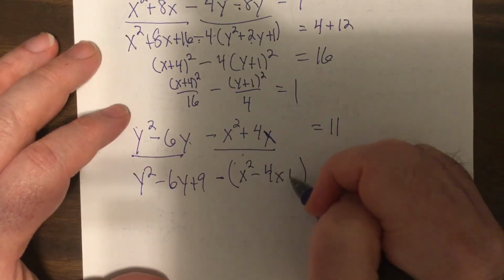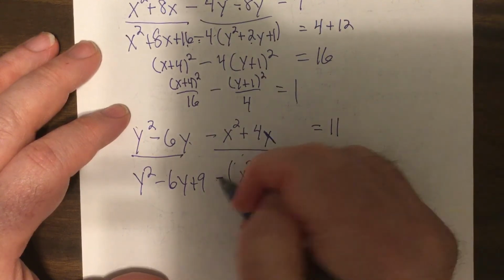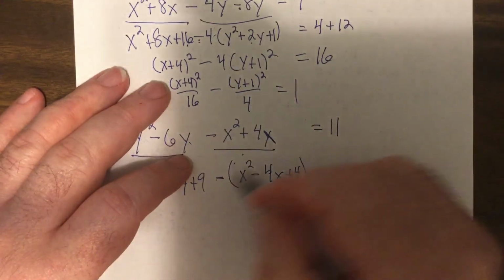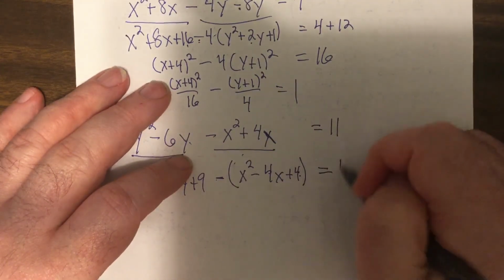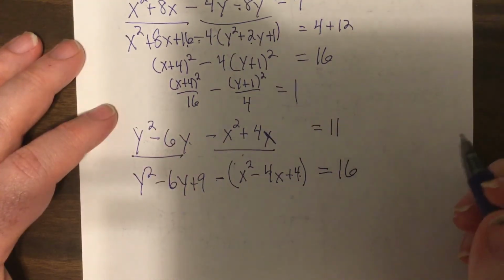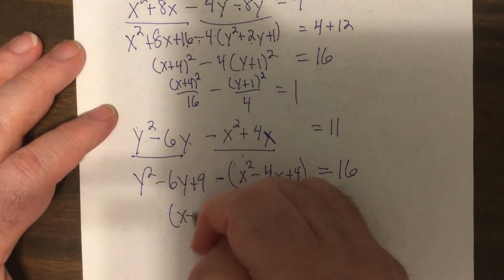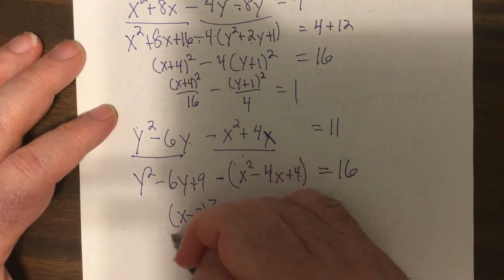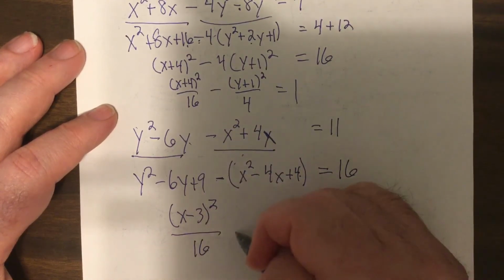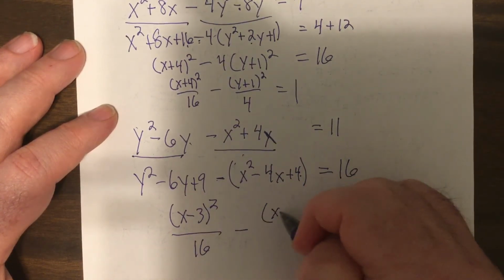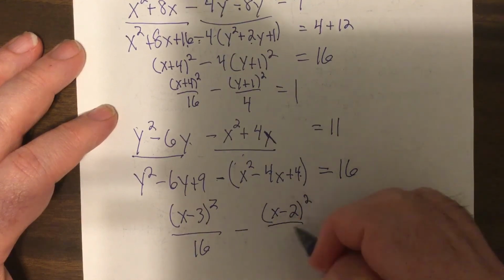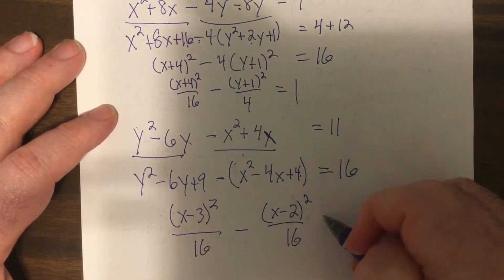Half of 4 is 2, 2 squared is 4. But negative times that's minus 4. 9 minus 4 is 5. So this is 16. So this would be (x minus 3) squared over 16 minus (x minus 2) squared over 16, because it divided by 16.